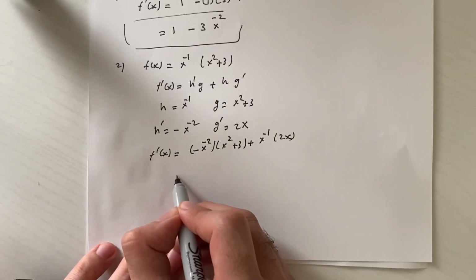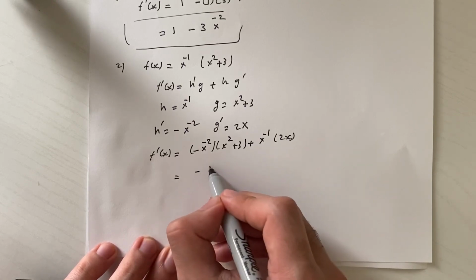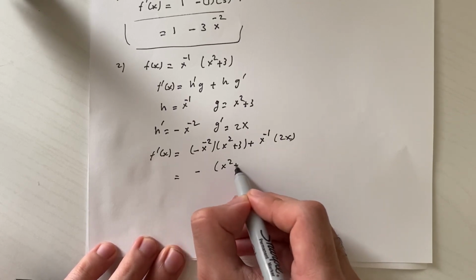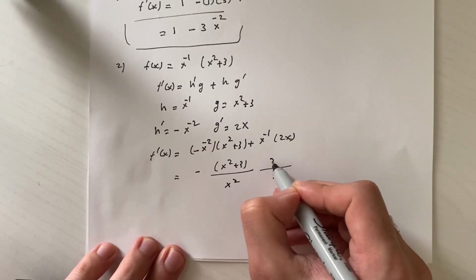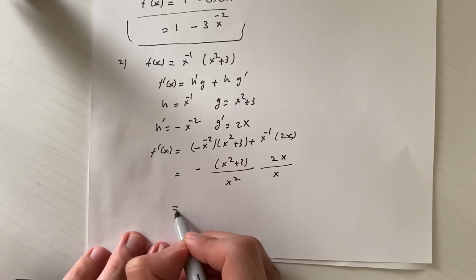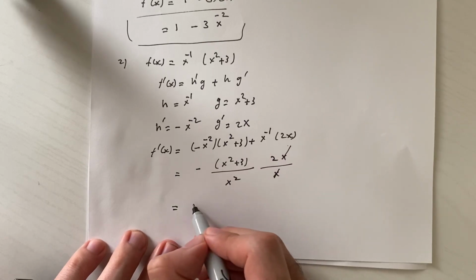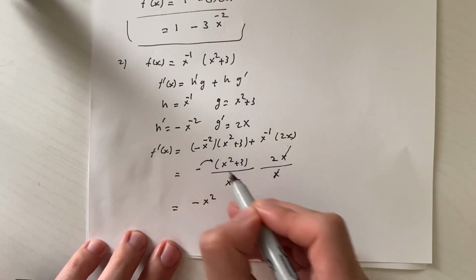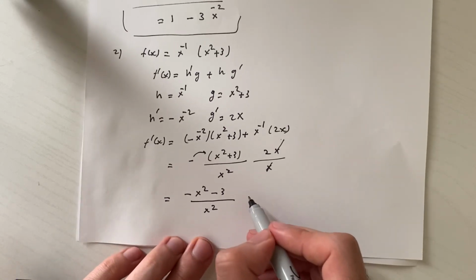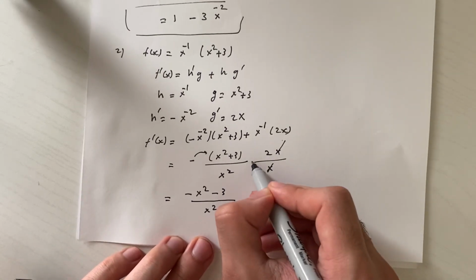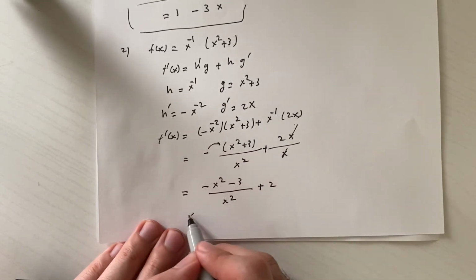Now we just simplify or rewrite the function. So I bring x to the negative 2 to the bottom. I have not added the plus sign from the top, so I just add it now. So that will be the result.